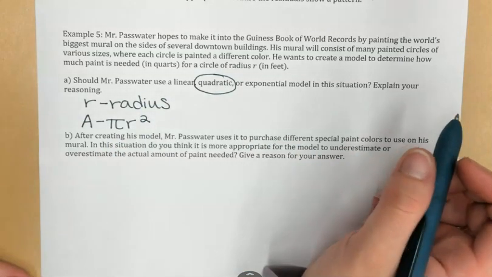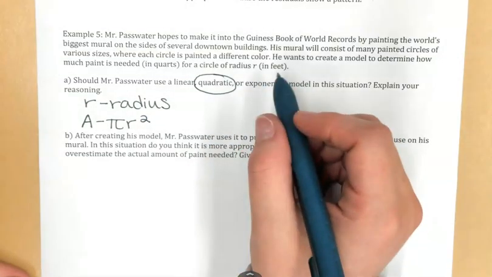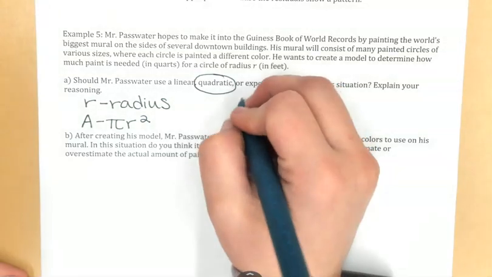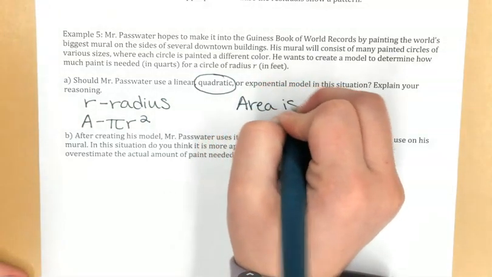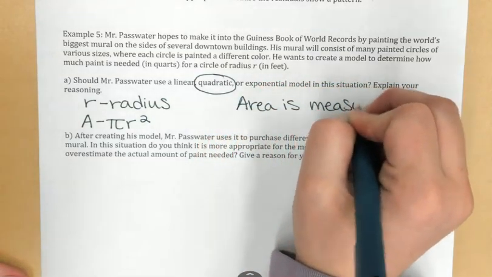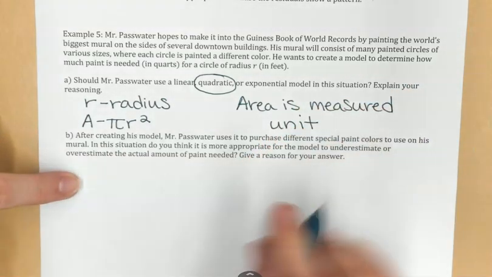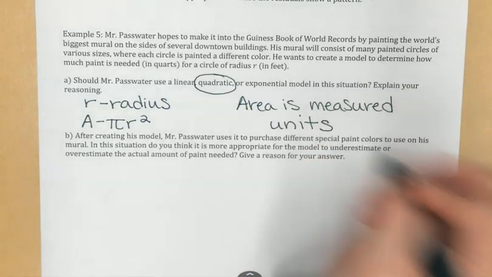For this reason, as well as if I'm looking at surface area that the paint is going to be able to cover, that's how I'm going to determine how many quarts I need. So area is measured in square units anyway, so we want this to be a quadratic relationship. And we would want to overestimate so that we don't run out of paint.